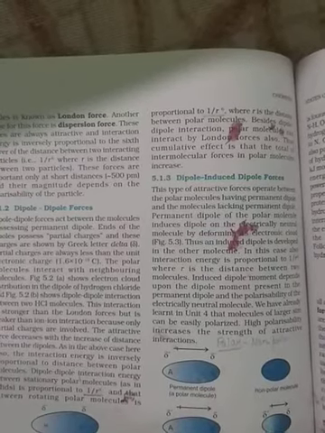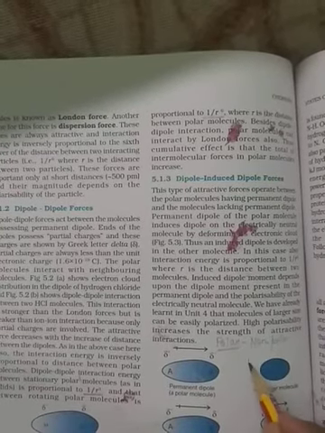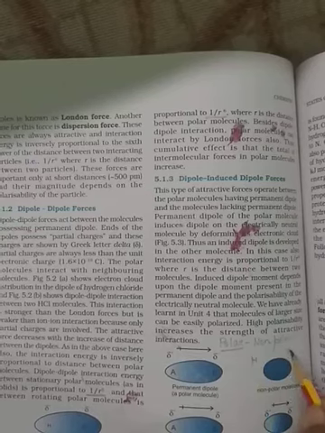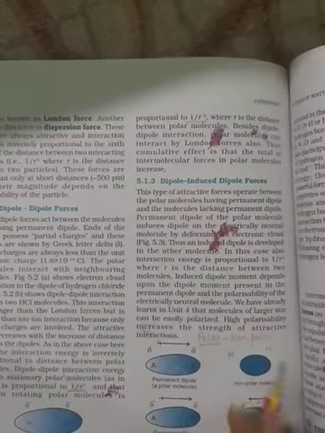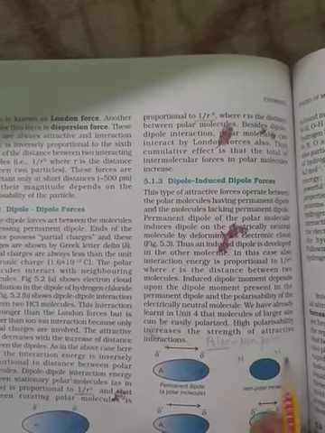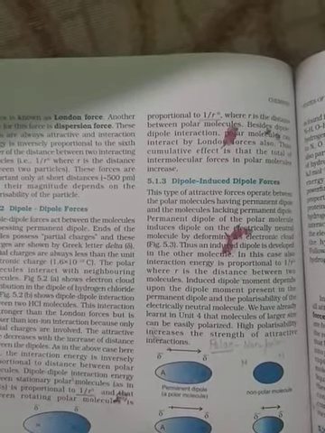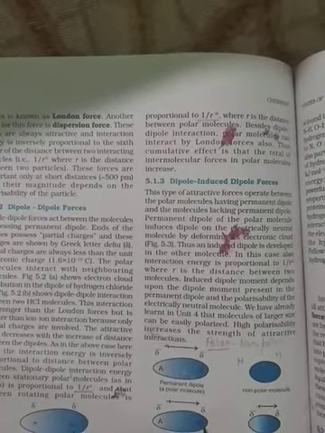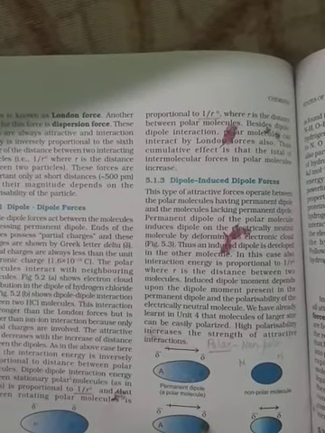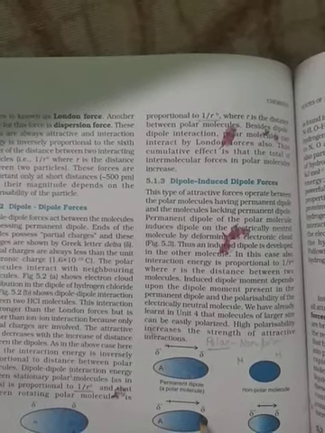Another is hydrogen, which is uniformly distributed. The electron pair is uniformly distributed between these two hydrogens. But what will happen if this hydrogen is close to the Cl, that is, facing the slightly negative end?